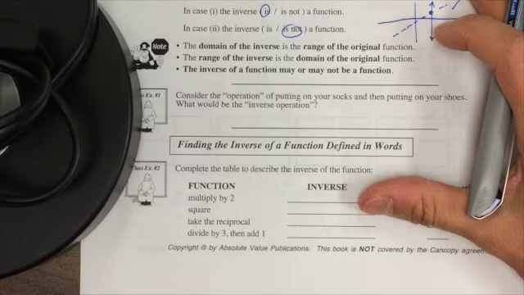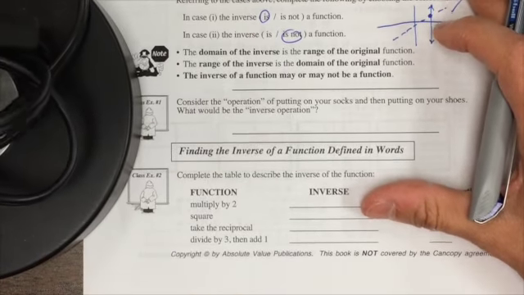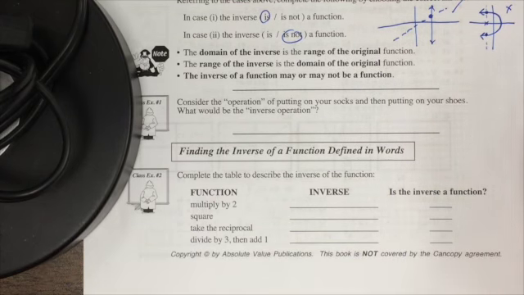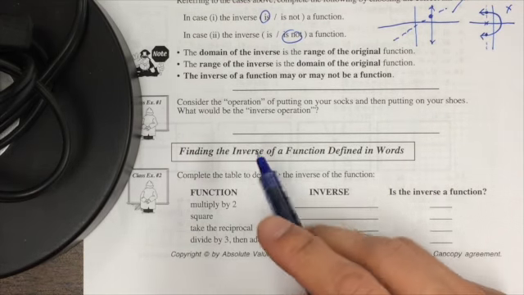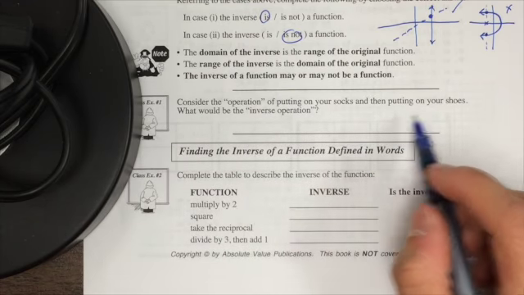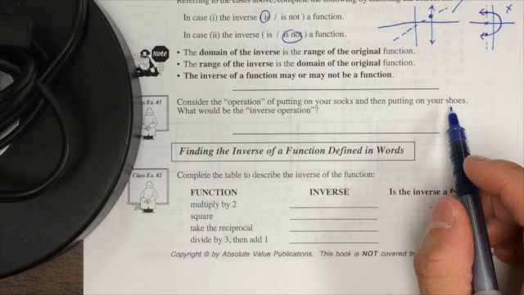Now when you're talking about operations, remember that that's adding, subtracting, multiplying, and dividing. So finding products, quotients, sums, and differences. Consider the operation: if you were to do this in the morning, you put on your socks and then put on your shoes. What is the inverse of that operation?